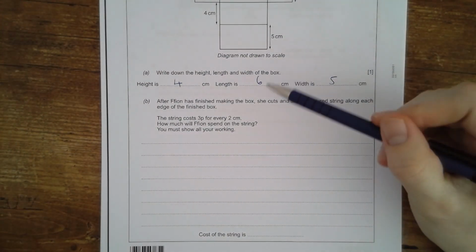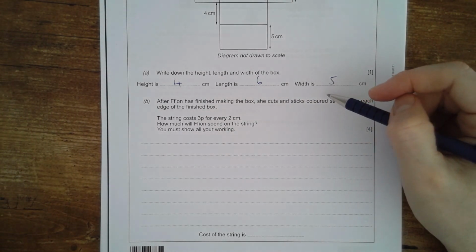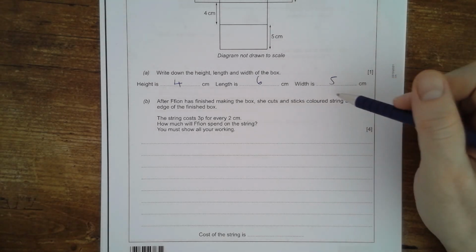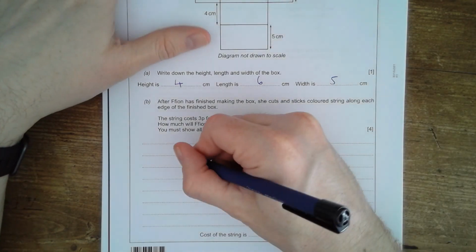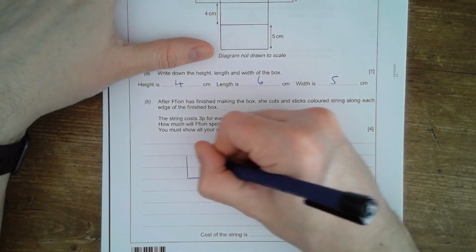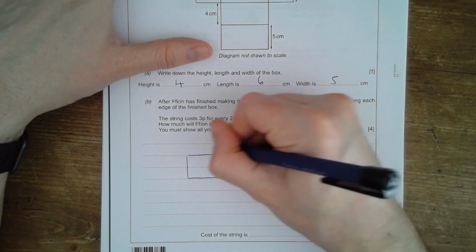Now, part B, it says, after Fionn has finished making the box, she cuts and sticks coloured string around each edge of the box. Okay, now what I'm going to do is just draw what that box would look like quickly. So we know that once it's made, it looks something like this.